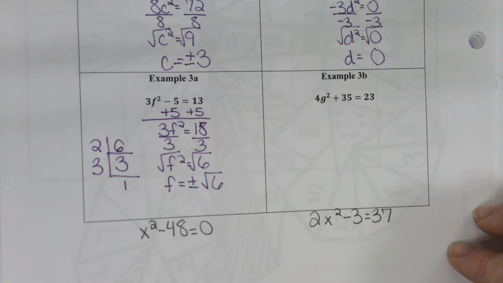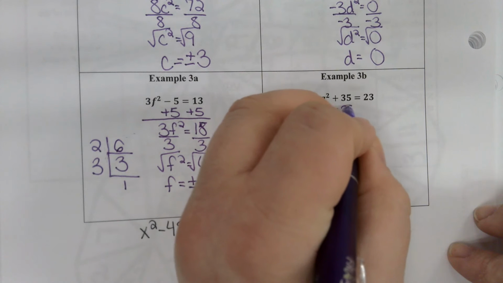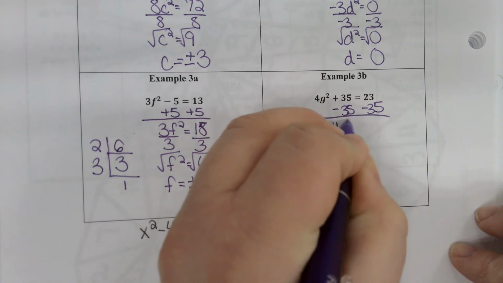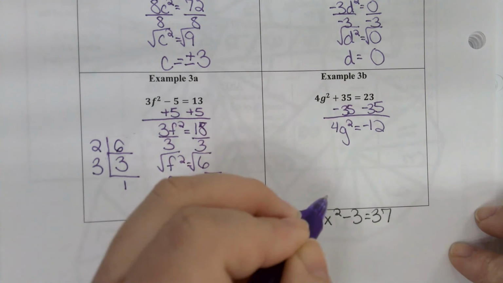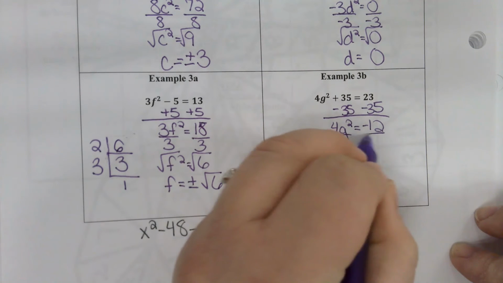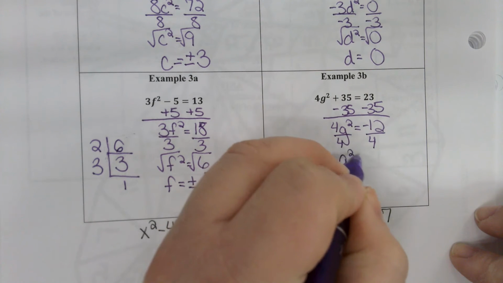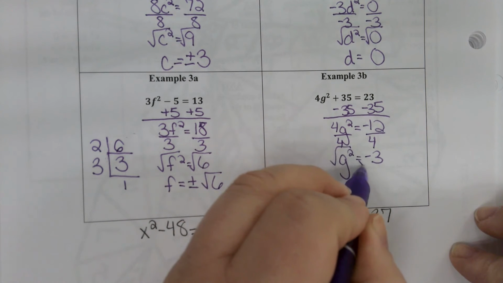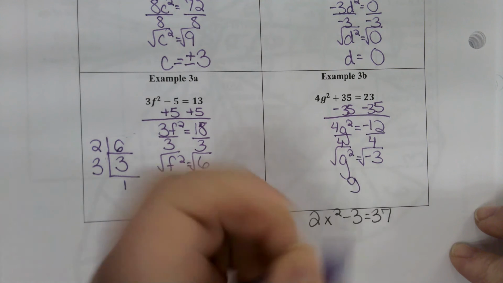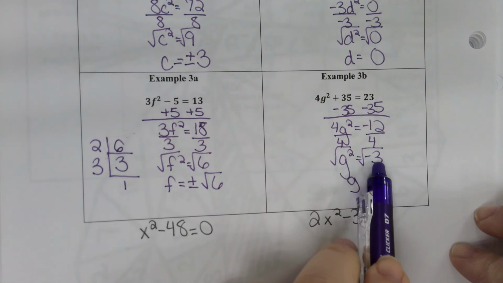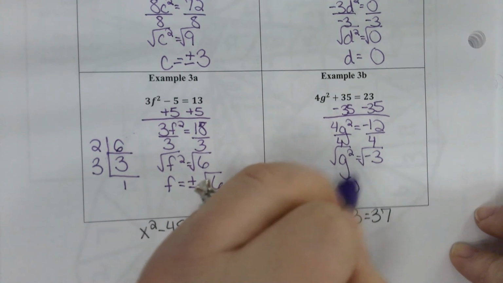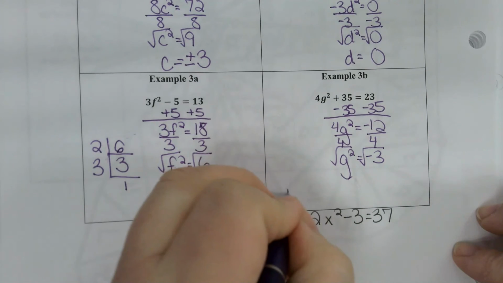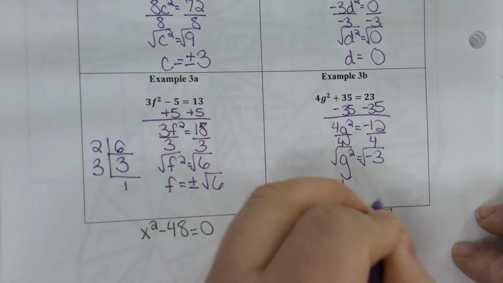In example 3b, we'll subtract our 35 from both sides, leaving 4g squared equals negative 12. Then divide by 4 on both sides. G squared is equal to negative 3. When I go to square root both sides, I notice that I have the same issue that I had above. I have g equaling the square root of a negative number. And we can't have that because we don't know how to do that yet. So we will say no real solution for this one as well.